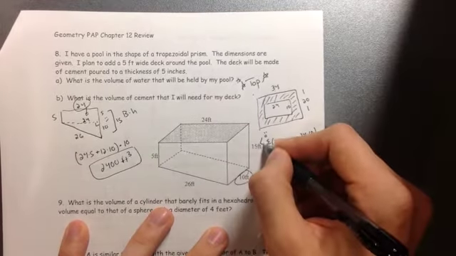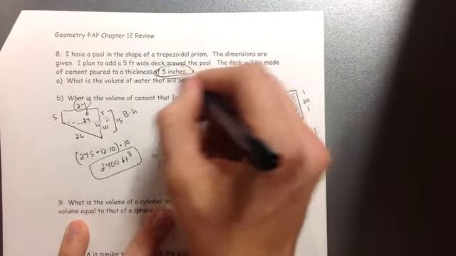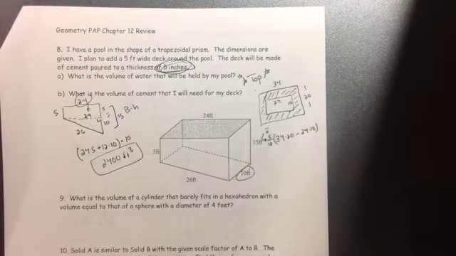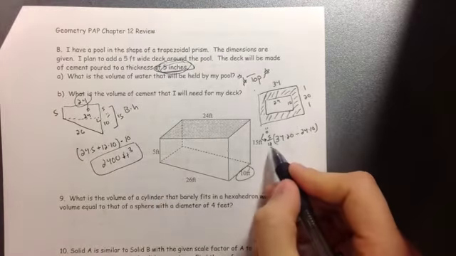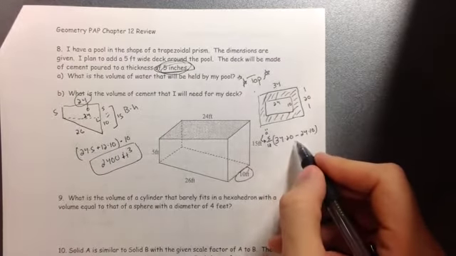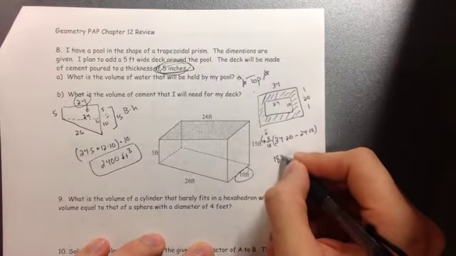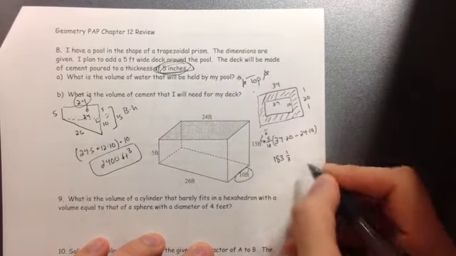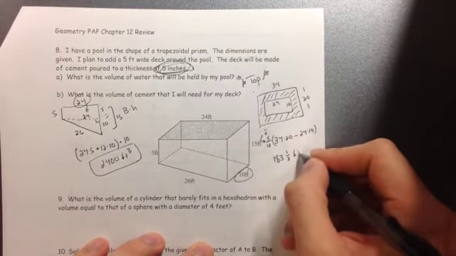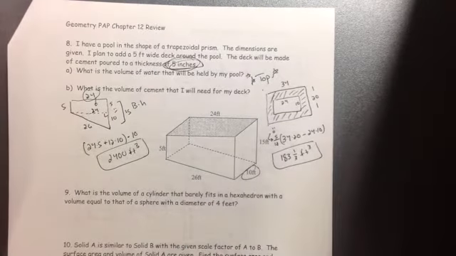What am I doing with that 5 over 12? Well, this is 5 inches thick, and I want everything to be in cubic feet. So my height in feet is 5 over 12. The area of my base is right here. You're going to punch that out. You'll get 183.333. Because we are fancy pre-AP students, we're going to transfer that into 183 1/3 feet cubed.